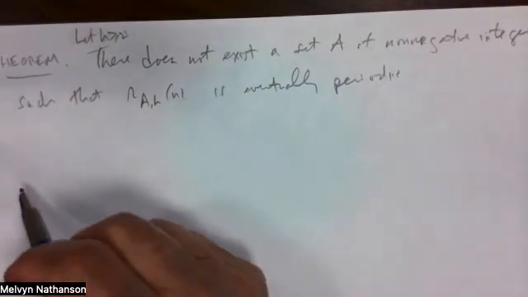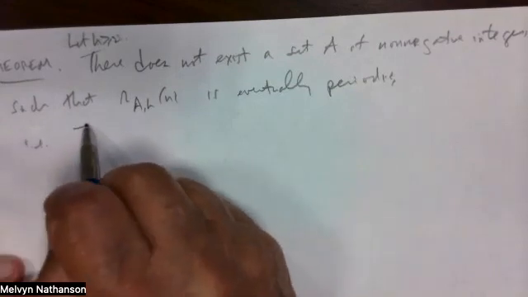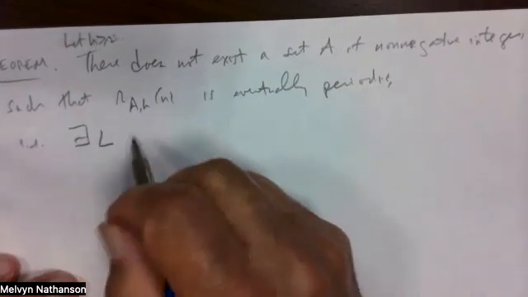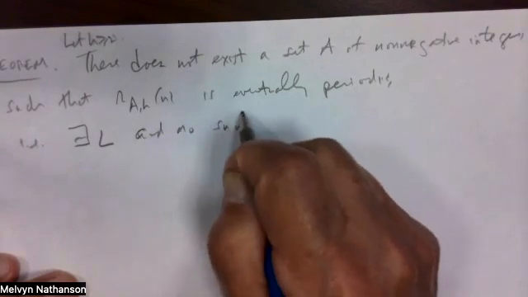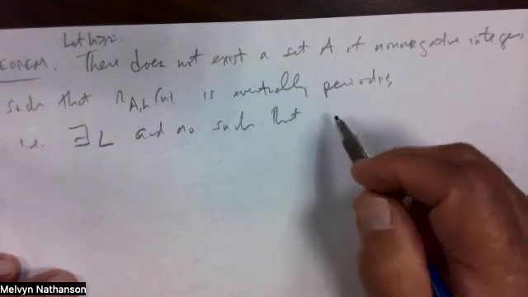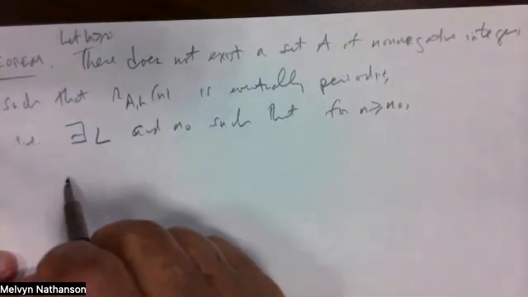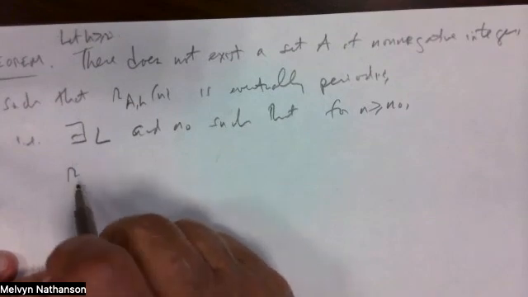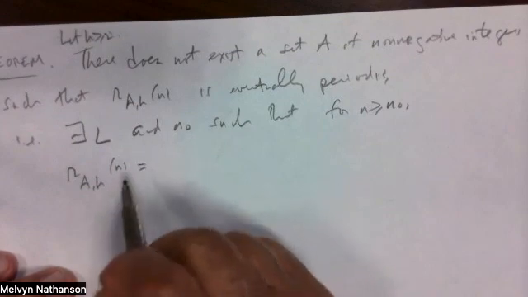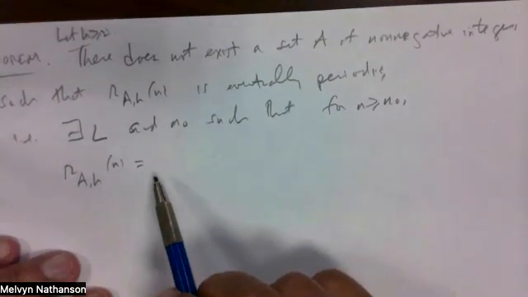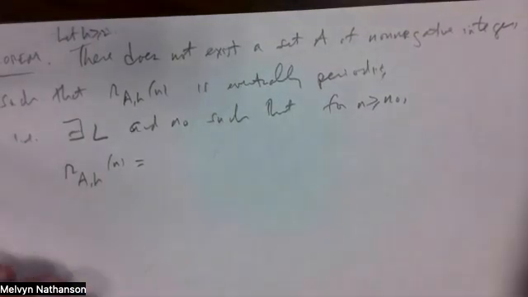So what this means is that, i.e., there exists an integer L and n naught, such that for n greater than or equal to n naught, the number of representations of n as a sum of h elements of A depends just on the congruence class of n mod L.